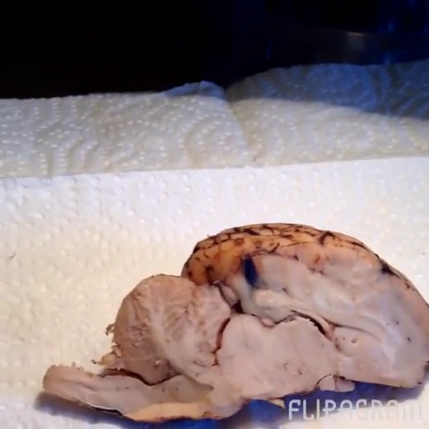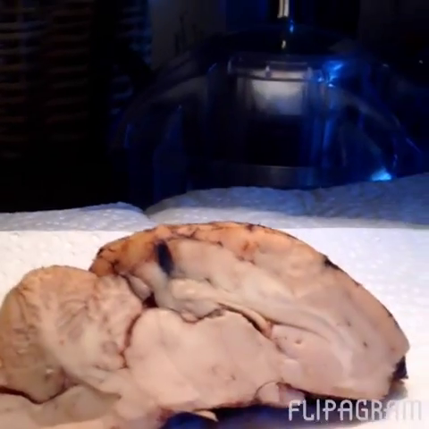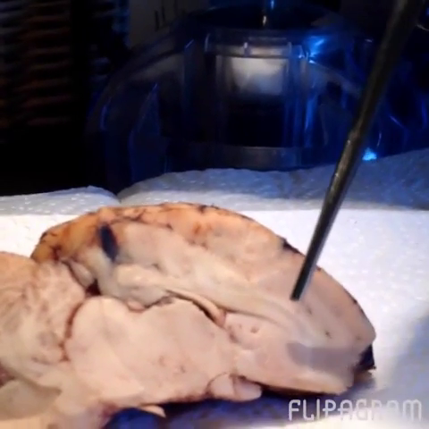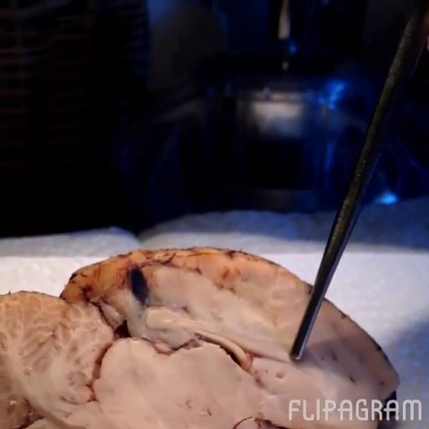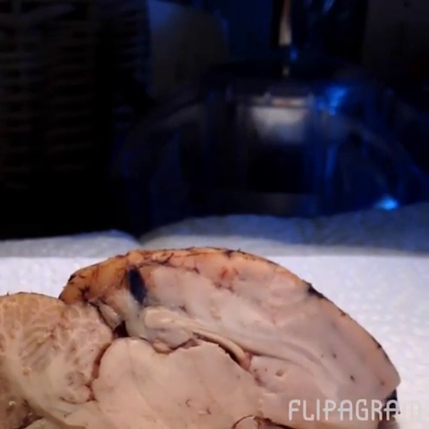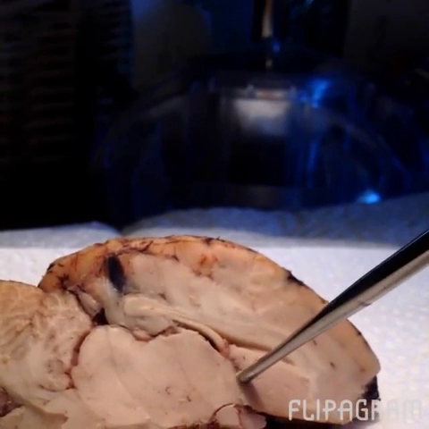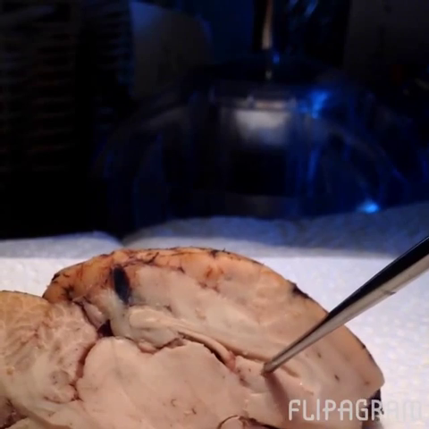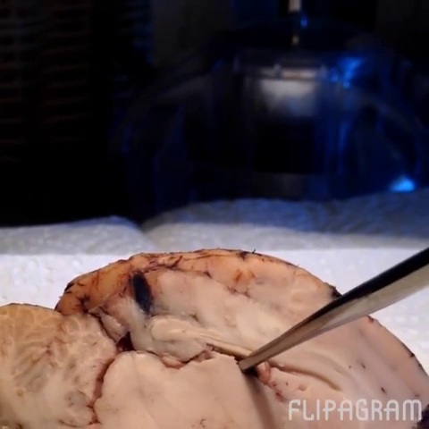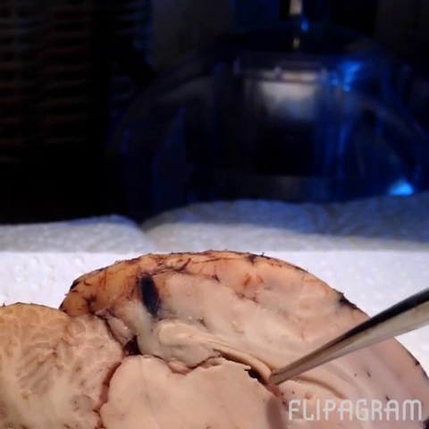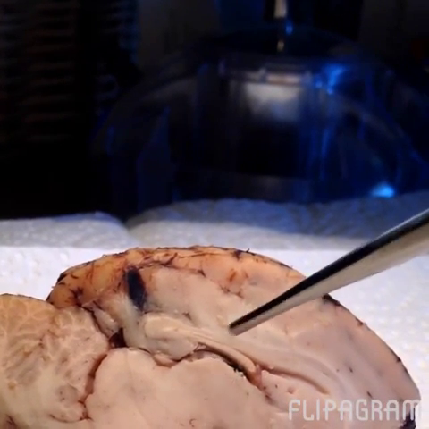Alright, here we're looking at a mid-sagittal cut of the sheep brain, and we're going to go over a couple structures here. First we have the corpus callosum. All this area here is the corpus callosum. We're going to look at the thalamus. The thalamus can be found in this area. Thalamus. Our third ventricle is this area here. See the space, the third ventricle.